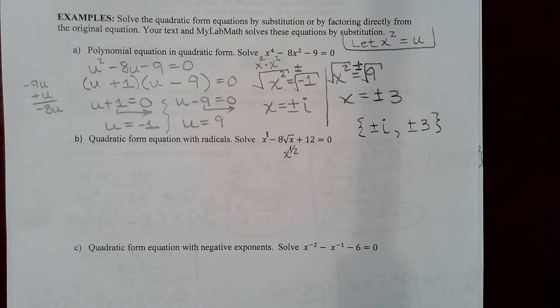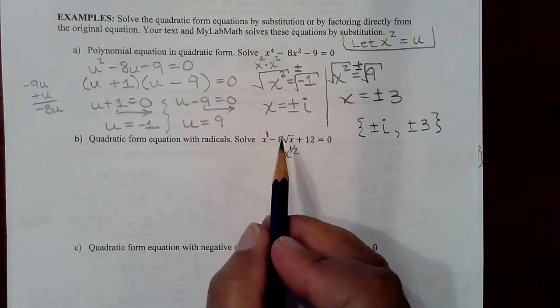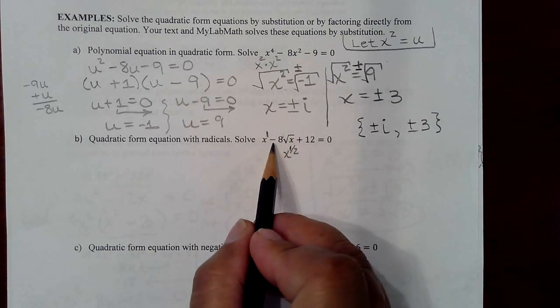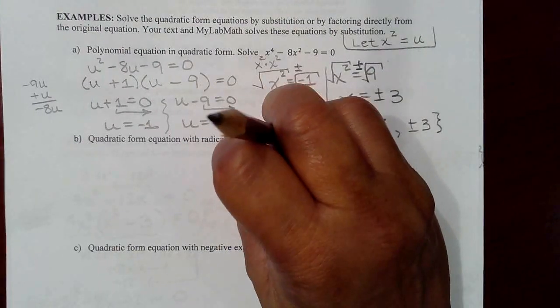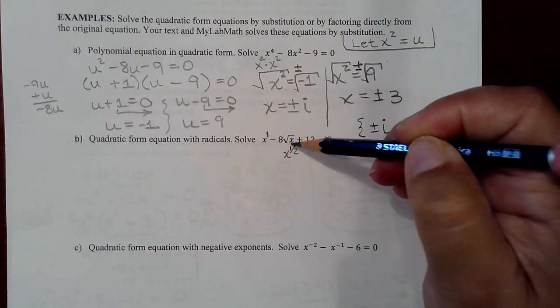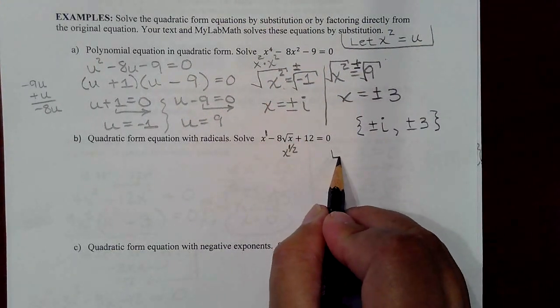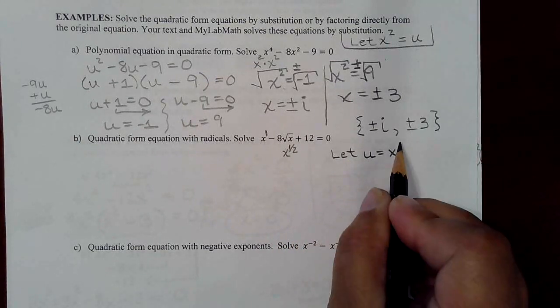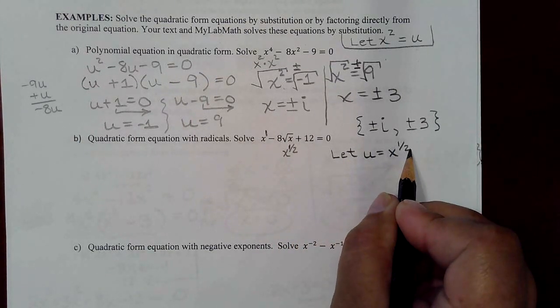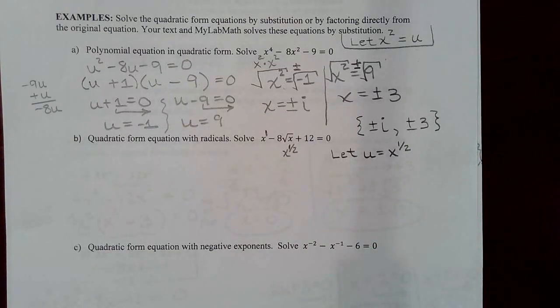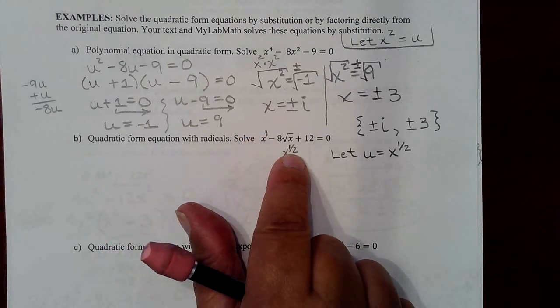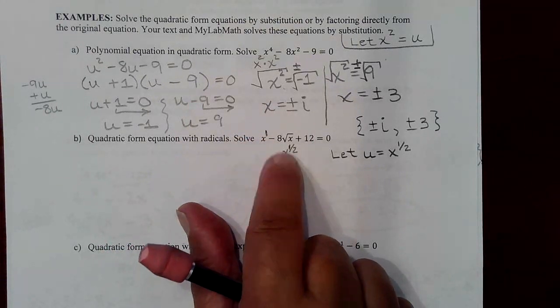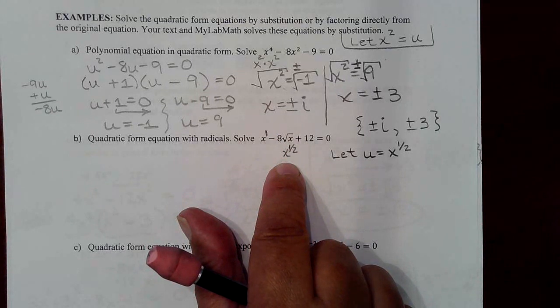Moving on to part B, we're also going to do substitution, only now the middle term is without the coefficient, because that's what you want to do the substitution for, is x to the 1/2. So we're going to let u be equal to x to the 1/2. Remember, x to the 1/2 is the same thing as square root of x. It's just that right now, to show you that this power was double this one, I wanted you to recall that square root of x can be written as x to the 1/2.